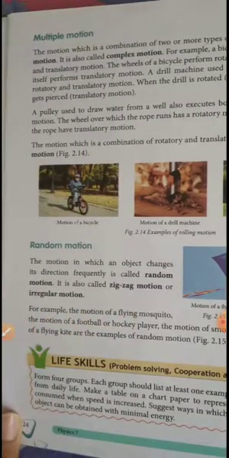Random motion examples: flying mosquito, the motion of a football. You might feel the football won't be in a normal position at all. It will keep on flying high, it will be rolling in the ground. So that is an example of your random motion. The flying kite, all these are examples of random motion.